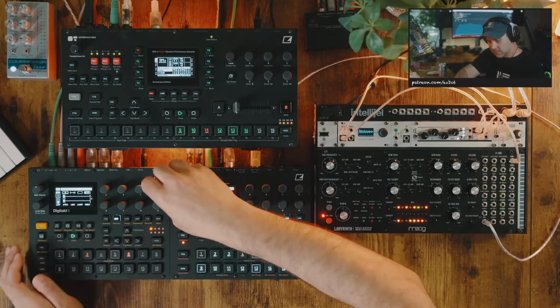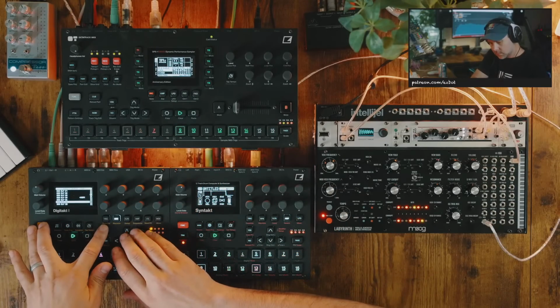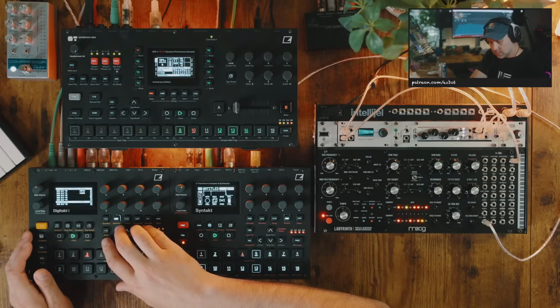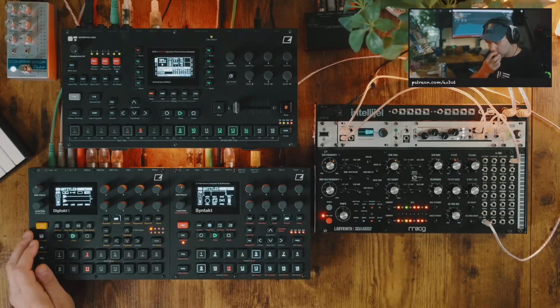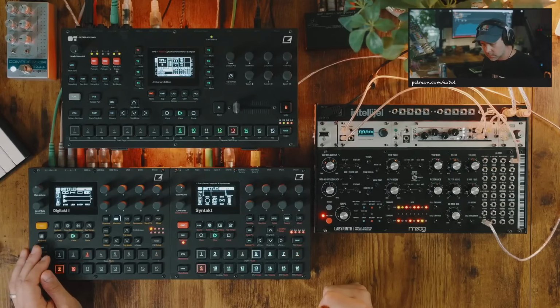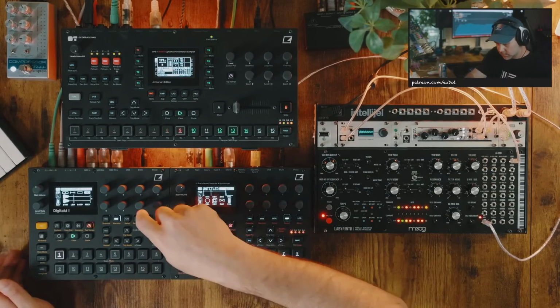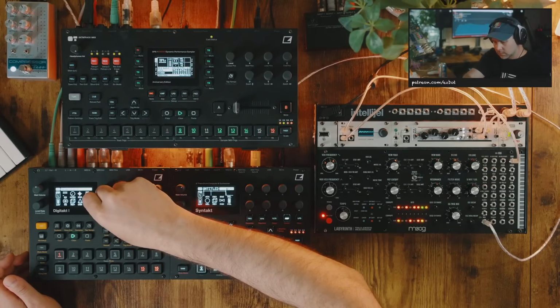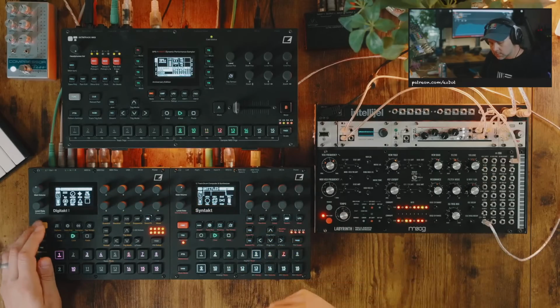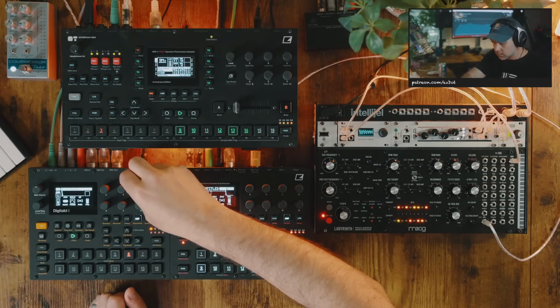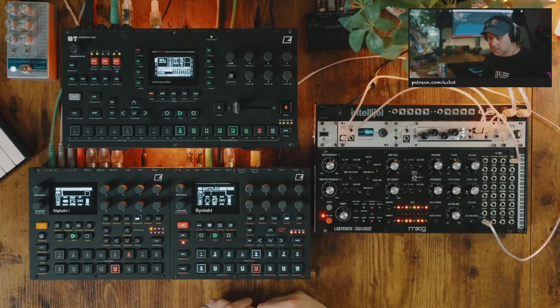I don't want to change this now. I love this one too. Some nice minimal.